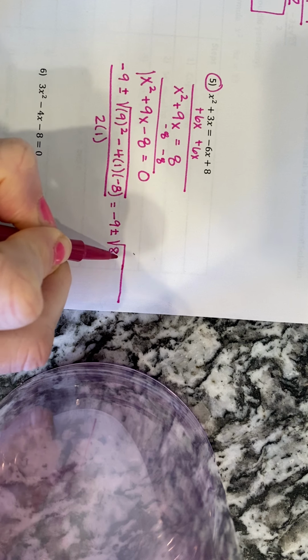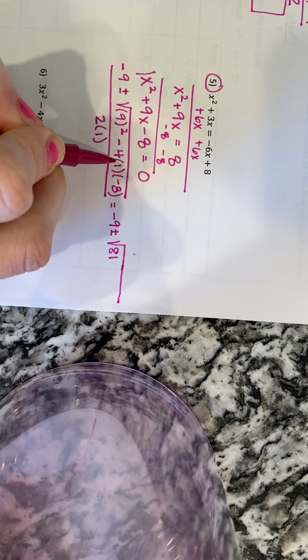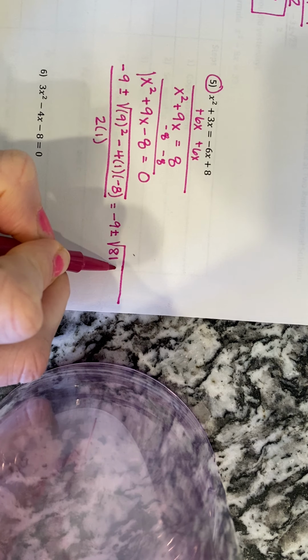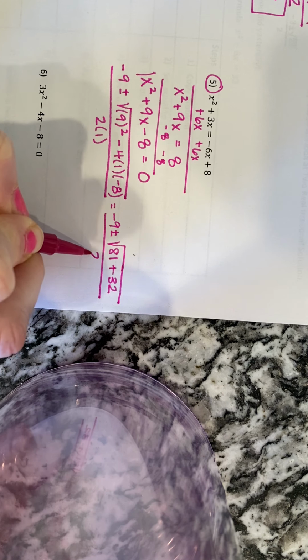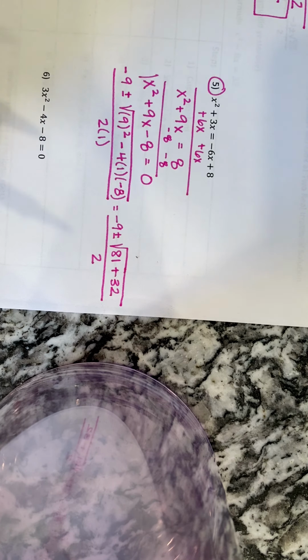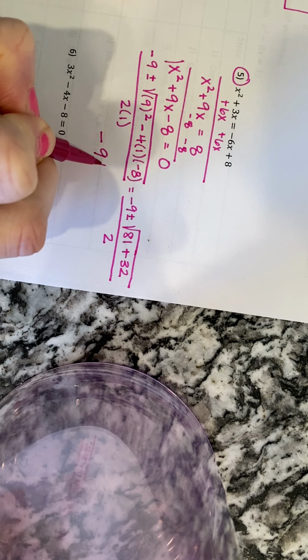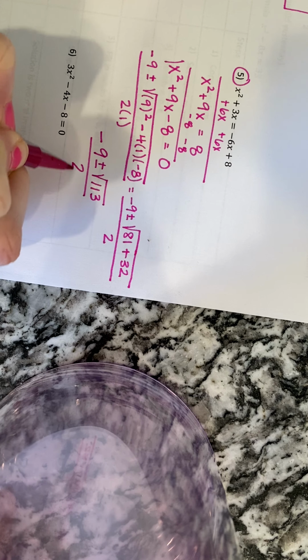And you get negative 9 plus or minus the square root, 9 squared is 81, minus 4 times 1. 4 times 1 is 4. 4 times 8 is negative 32. So minus a negative 32, that becomes plus 32, all over 2. So then you have to do a little bit of number crunching inside that radical. You get 81 plus 32, which gives you 113. So you get negative 9 plus or minus the square root of 113 over 2.